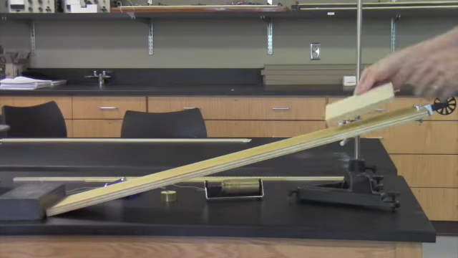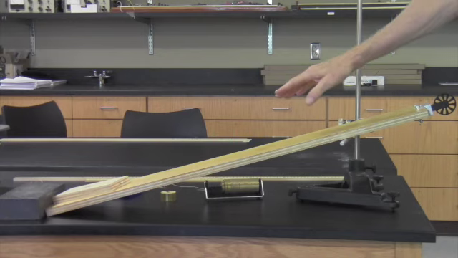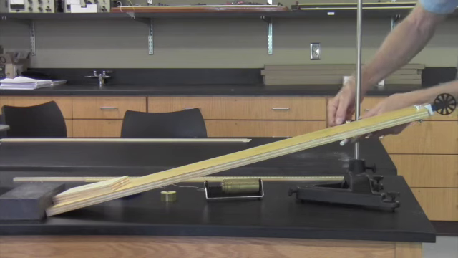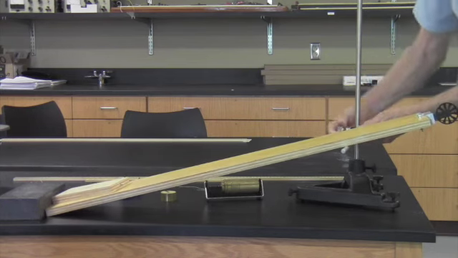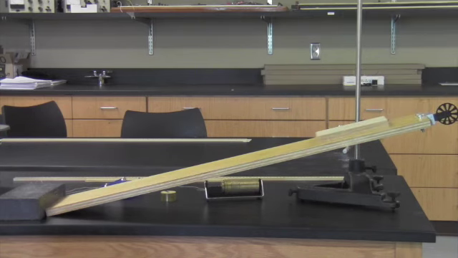Let's try to slide this down the incline at the same constant speed. That's a little too fast. And furthermore, it's accelerating. So I need to reduce this a little bit. One way to do that is to lower that here. Let's try it again.